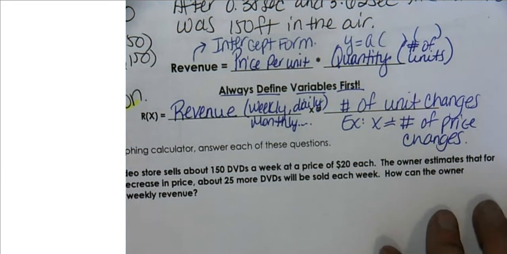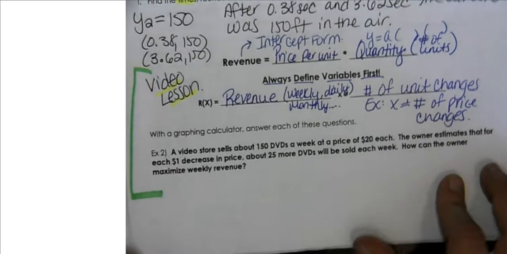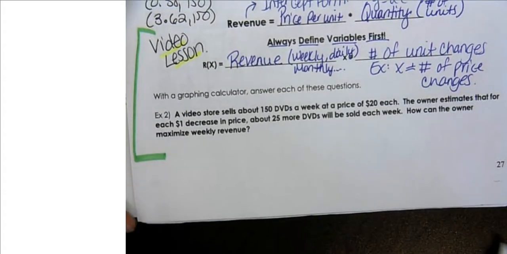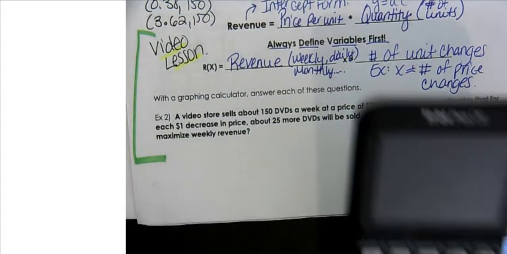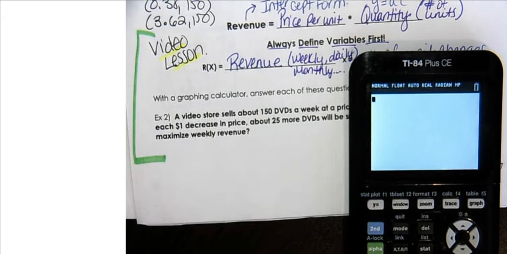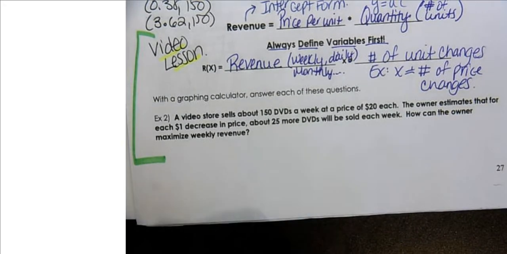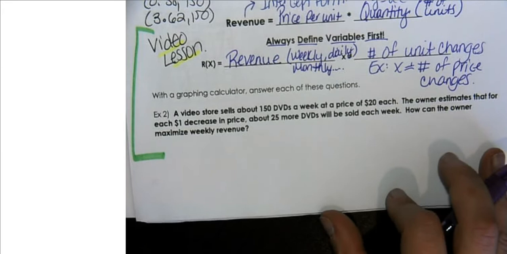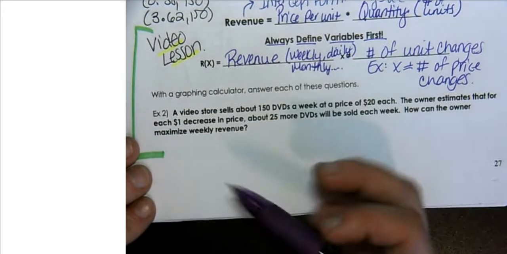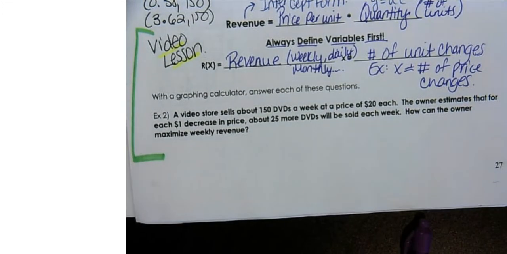Here we go. With the graphing calculator, which you will need for this example, if you need to pause the video to grab yourself a graphing calculator, that is fine. It says, with a graphing calculator, answer each of these questions. Here is example 2. It says a video store sells about 150 DVDs a week. Yes, I know it is DVDs. This is an older example.